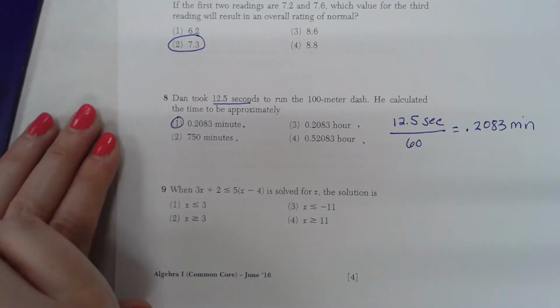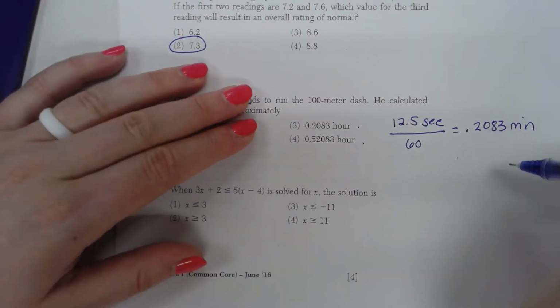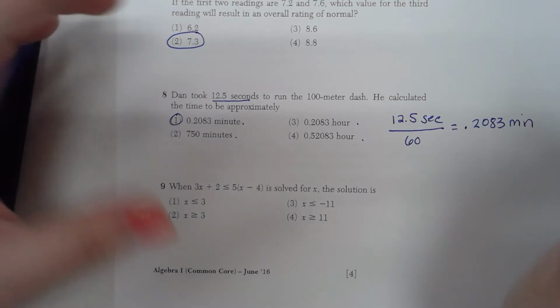Okay? Let's say they didn't have these answers here and they had something else. If I had to then convert to hours, I would have to divide by 60 again because there's 60 minutes in an hour. So you just keep dividing by 60 to get what you want.